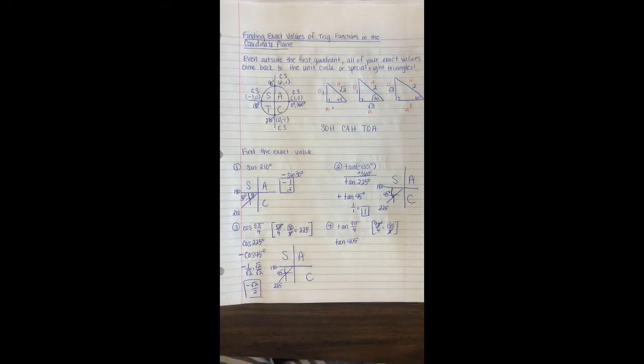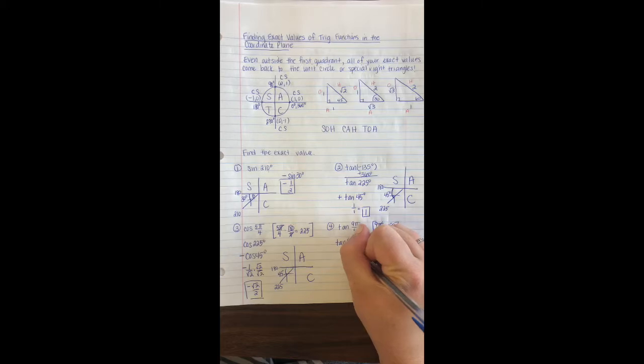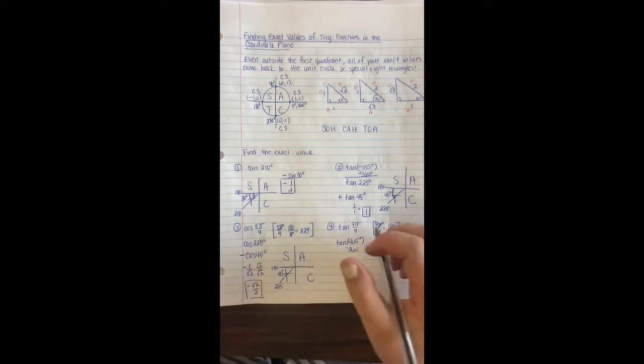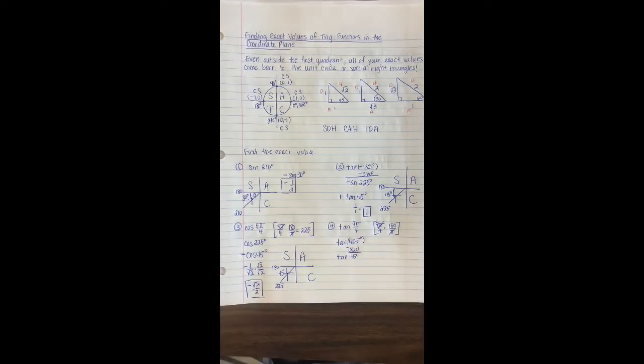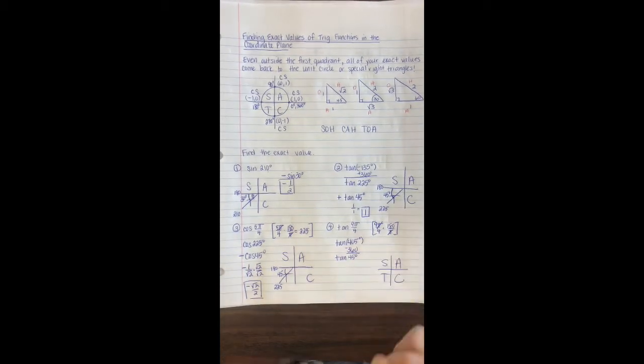All right, so 405 is too big of an angle for me here. So from 405, I'm going to minus 360. 405 minus 360 is 45. And this comes out to be just the tangent of 45. So I don't technically even need to do an ASTC chart here, but I'll do it anyway.